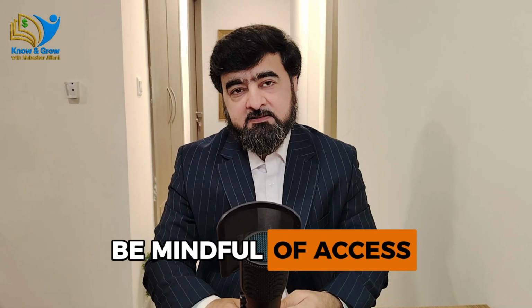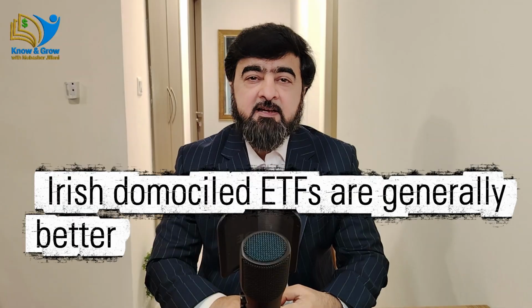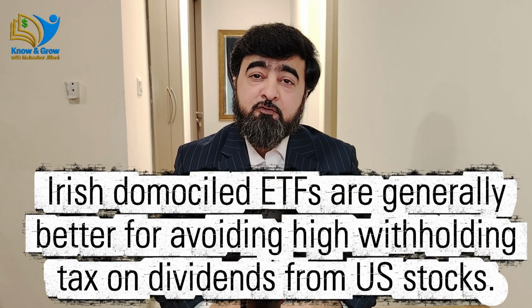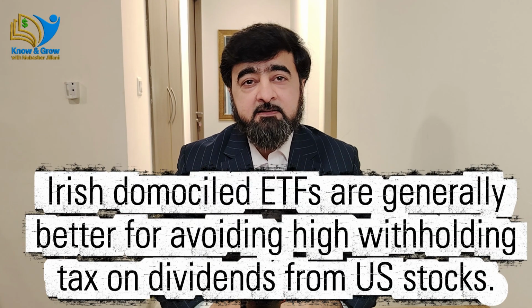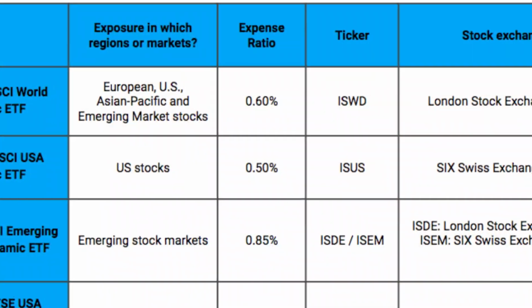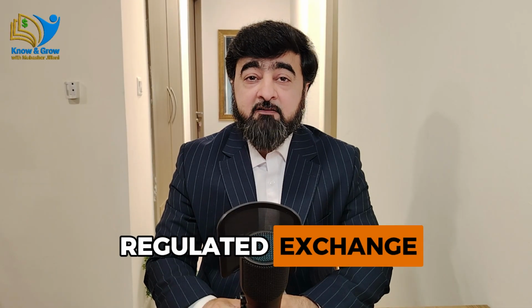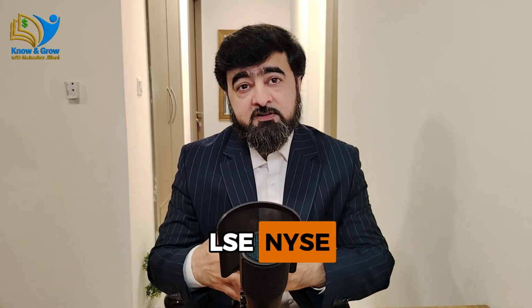Bonus tips for expats. As an expat in the GCC, you also need to be mindful of access. Is the ETF available through your broker? Tax efficiency. Irish-domiciled ETFs are generally better for avoiding high withholding taxes on dividends. Sharia compliance. If you prefer Sharia-compliant options, there are several ETFs now tracking Islamic indices. And always double check that your ETF trades on a regulated exchange like the LSE or the New York Stock Exchange.